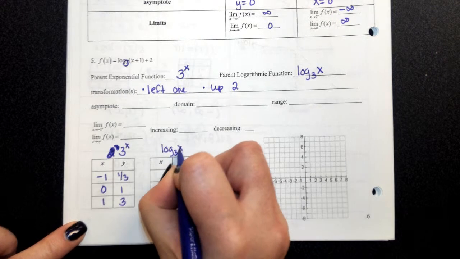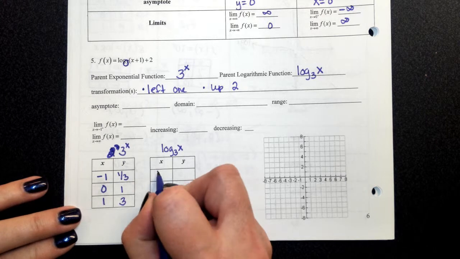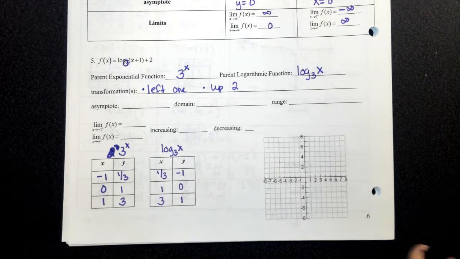So if I know the key points on 3 to the x, I can find my key points on the parent function log base 3 of x, because what am I simply going to do with these x and y values? I'm going to do what? Switch them. So this will be 1/3, -1; 1, 0; and 3, 1.